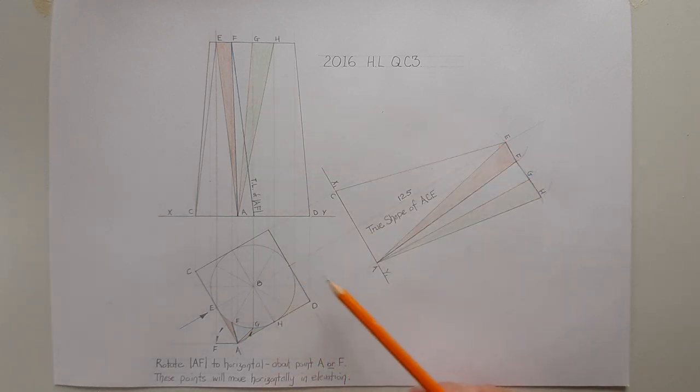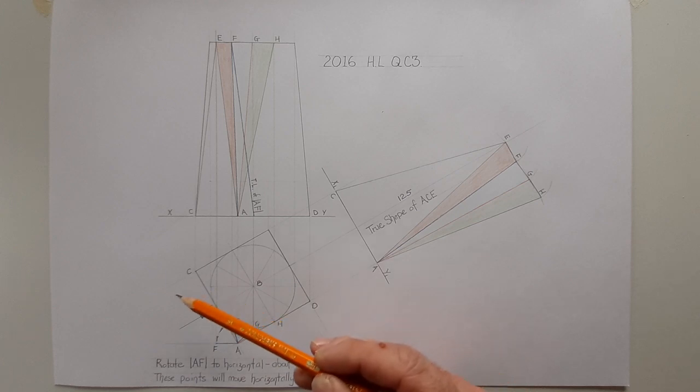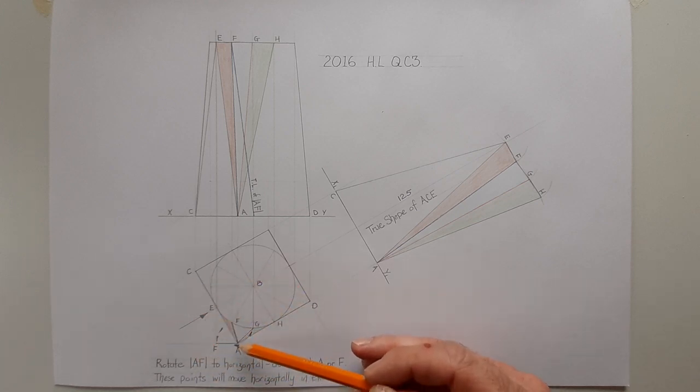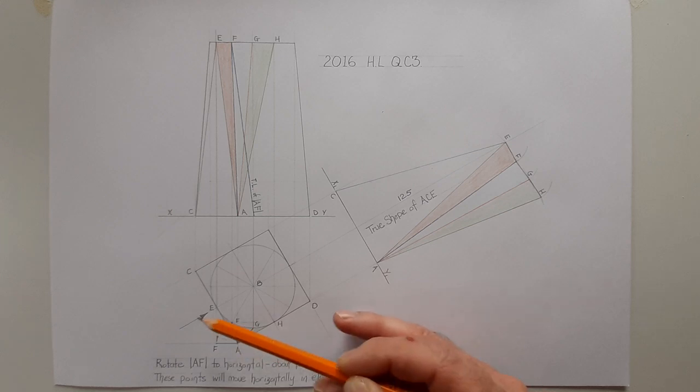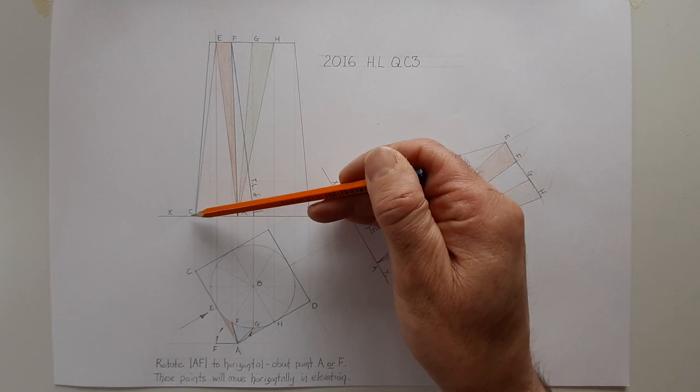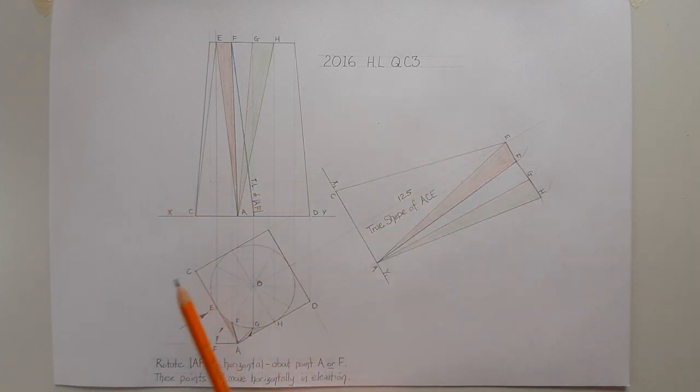So one of the first things you're asked to do is to get a development or a true shape of the surface ACE, or AEC, whatever you want to call it. That's the surface running from here up as far as here, back down to here in front elevation. A up as far as E, back down as far as C. In the plan, that surface is standing straight up off the page, so it appears as an edge view.